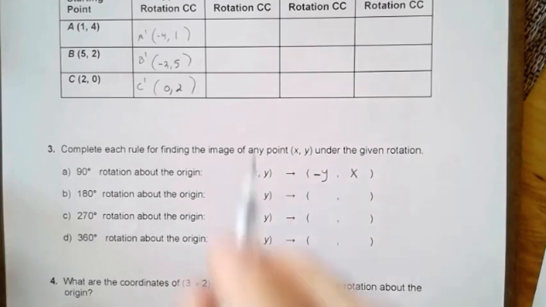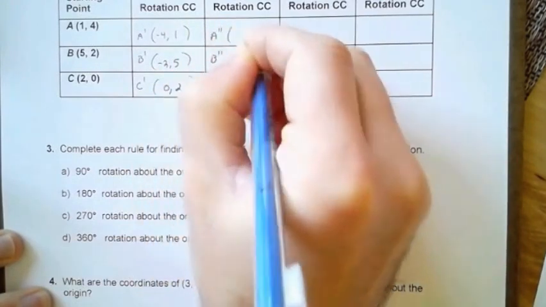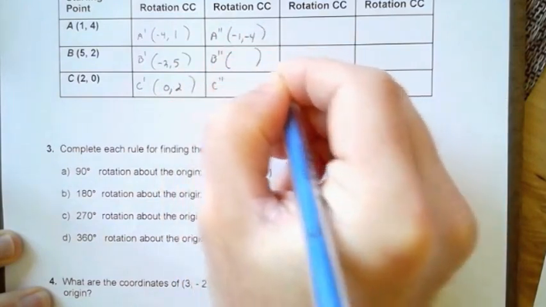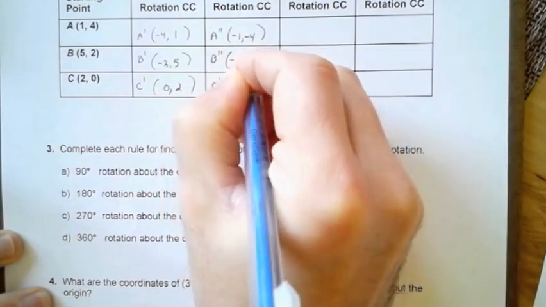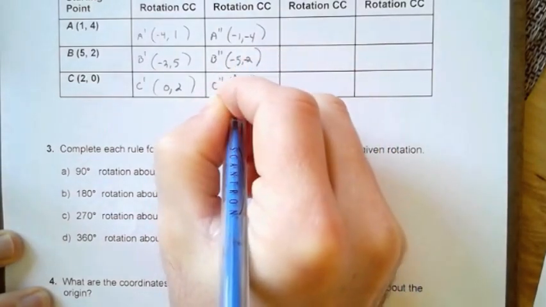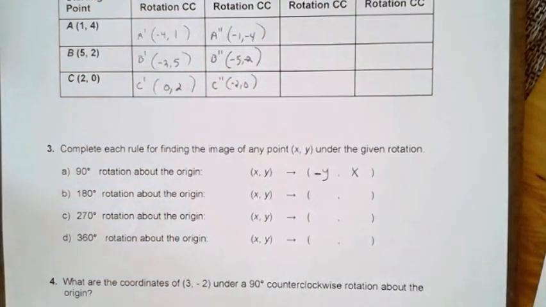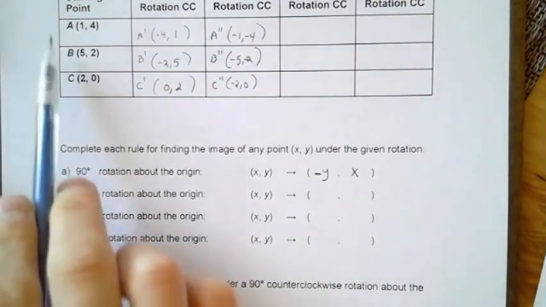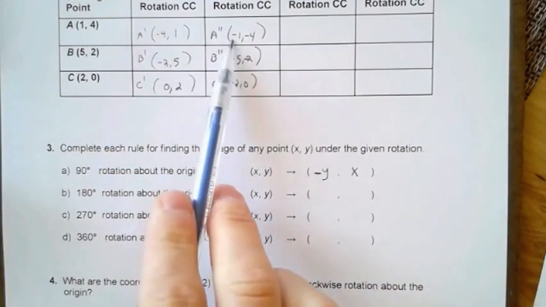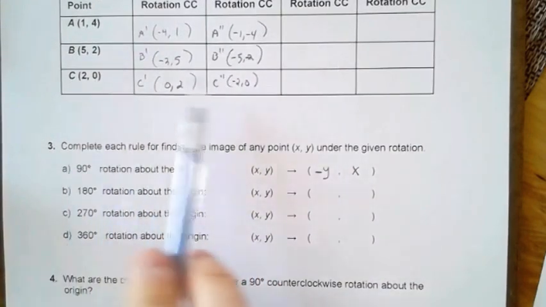A 180-degree rotation took us to A double prime, B double prime, C double prime. A double prime was located at -1, -4, and B double prime was at -5, -2, and C double prime was at -2, 0. All right, well, what happened to ABC when we rotated it 180 degrees? Look at the coordinates. 1, 4 went to -1, -4. 5, 2 went to -5, -2. 2, 0 went to -2, 0.